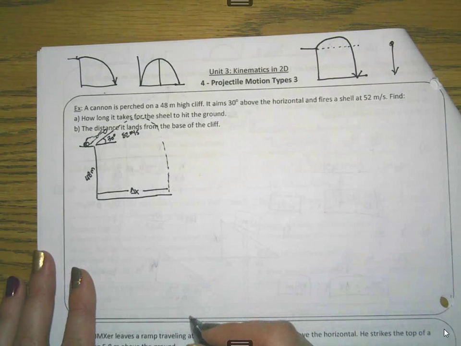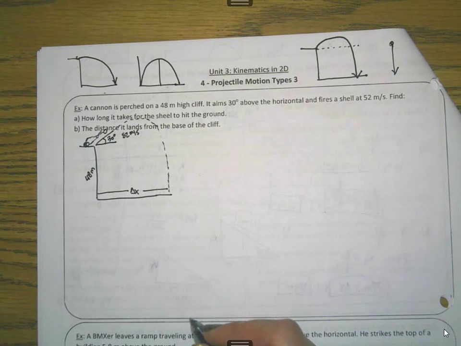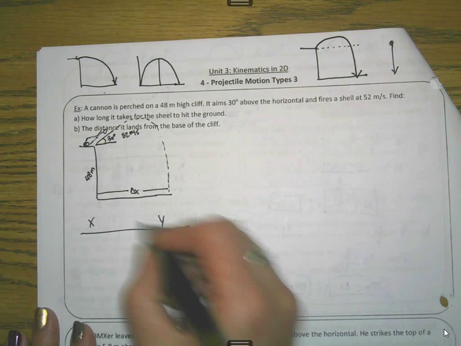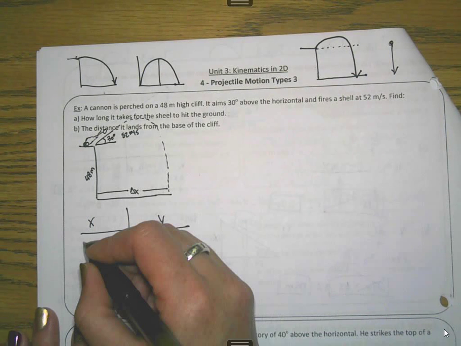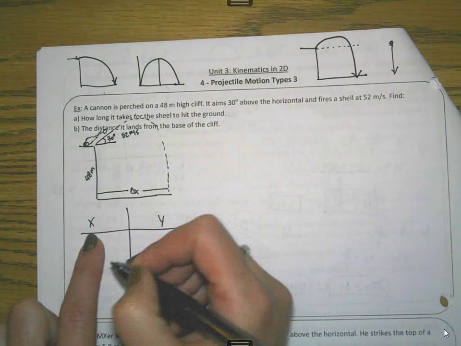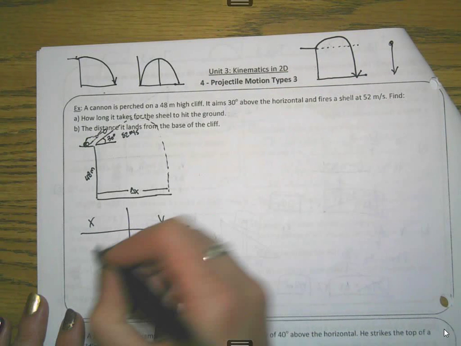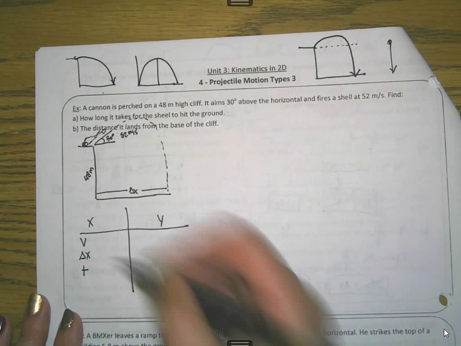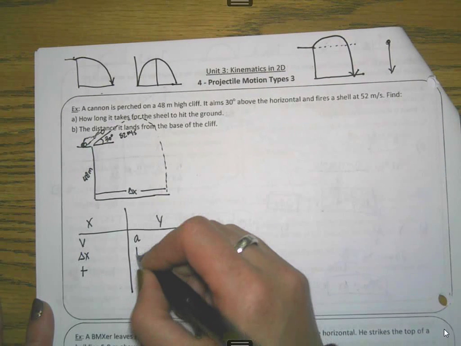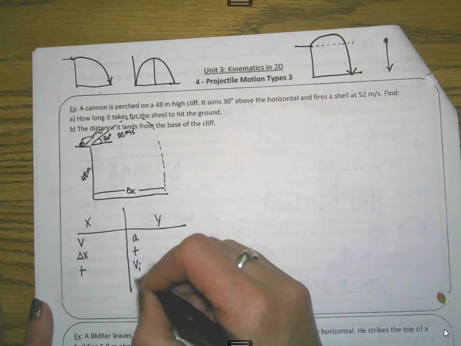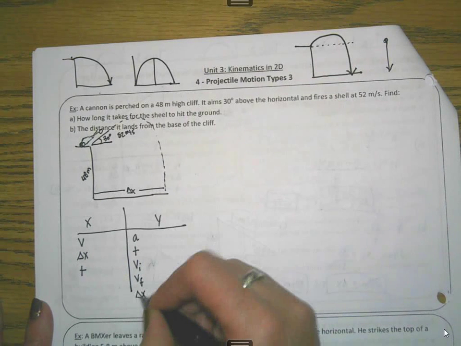Okay, same thing we've been doing. We've been making an XY chart, right? What are the three things that I can find about the x again? About the horizontal. There were three things. Velocity, distance, and time. V, delta x, and t. There are five things that I can find for the y. Acceleration, time, initial and final velocities, and distance. Very good.